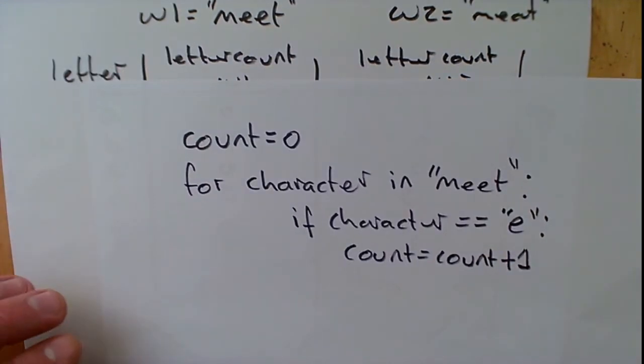Just before we start coding up, I want to mention a construct which is incredibly useful, and it looks like this. It's a while loop. I'll just get a piece of paper if I can and talk about it very briefly.